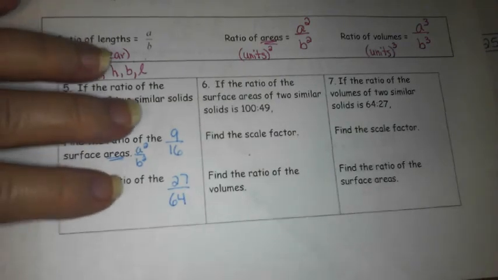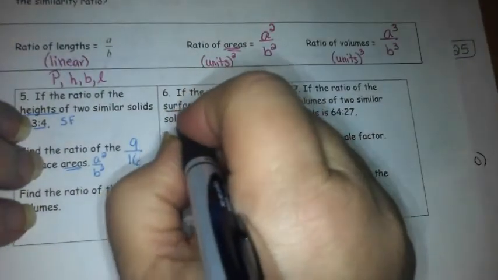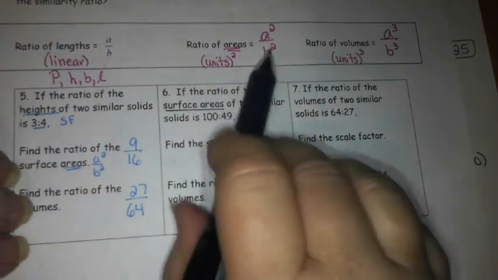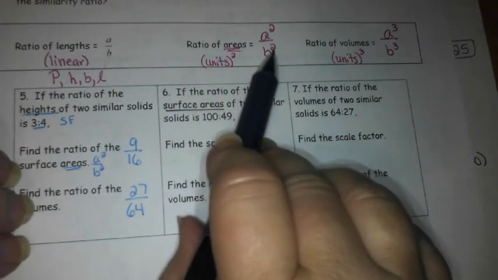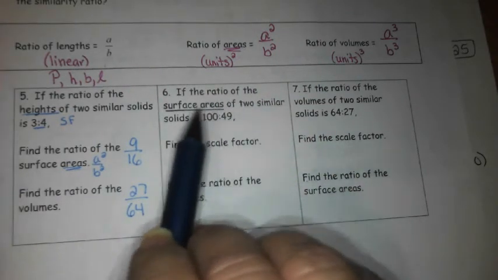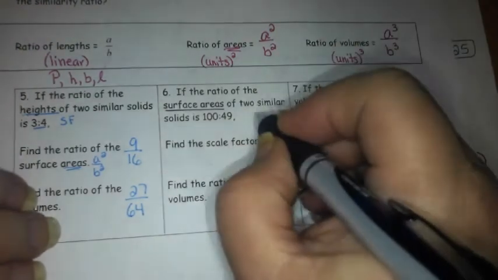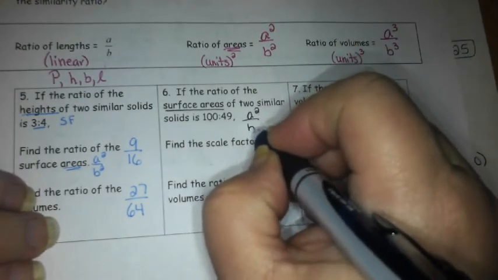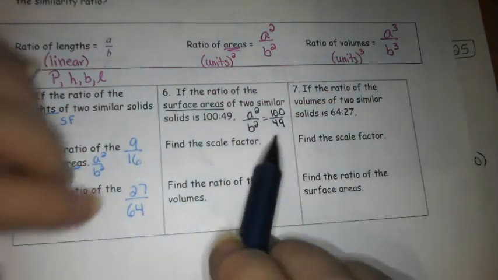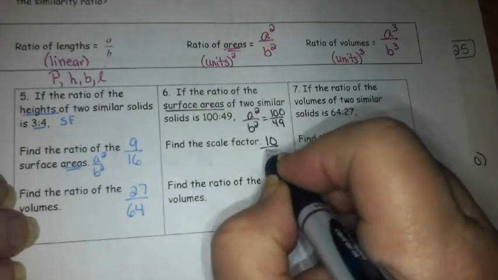Now, number 6. The ratio of the surface areas is 100 to 49. So they're giving us the a squared to b squared. We need the scale factor. Whenever they give you something other than the scale factor, you go back to the scale factor. So if this is a squared to b squared is 100 over 49, you just take the square root to get back to the scale factor, and that would be 10 to 7.